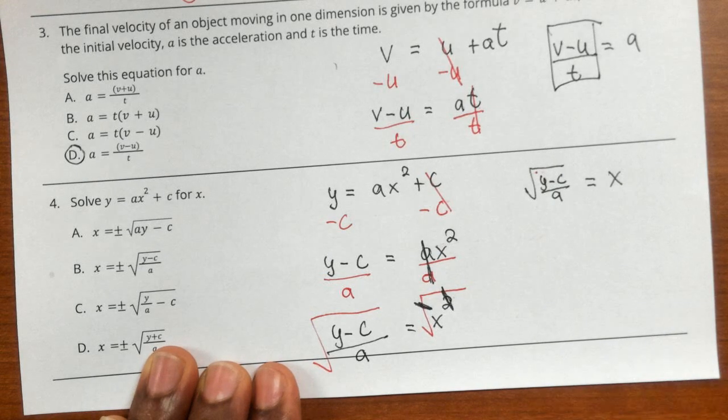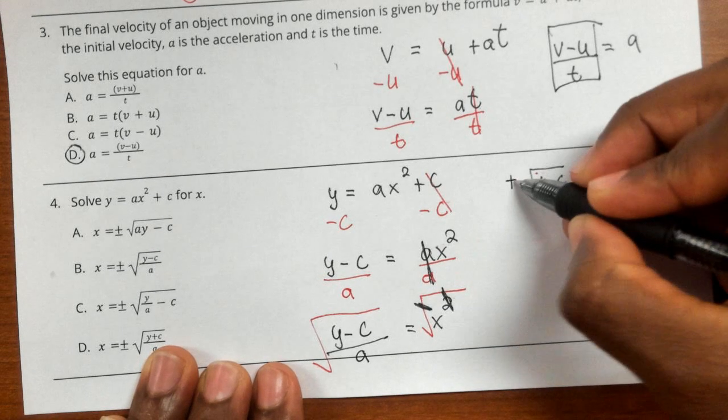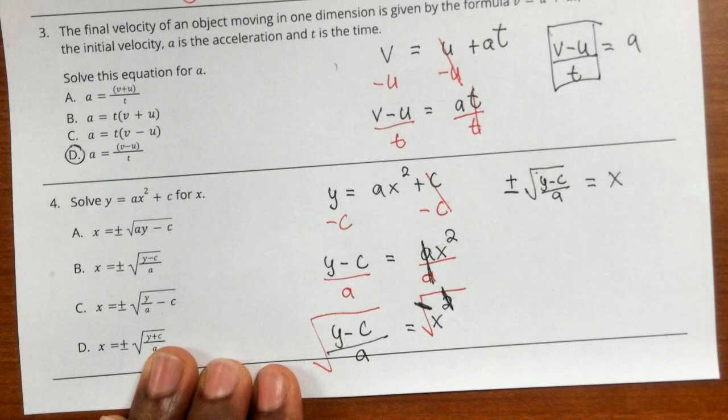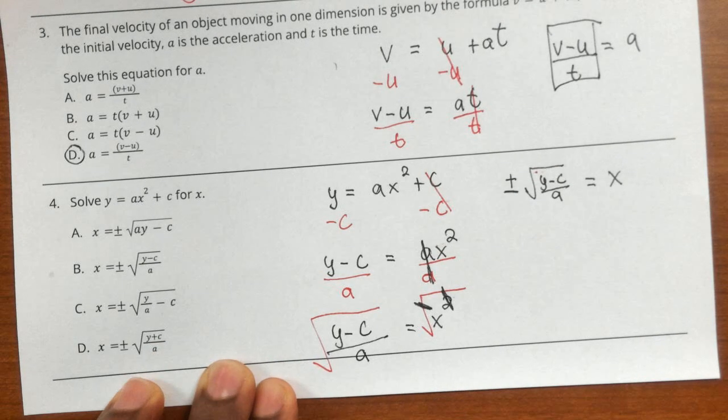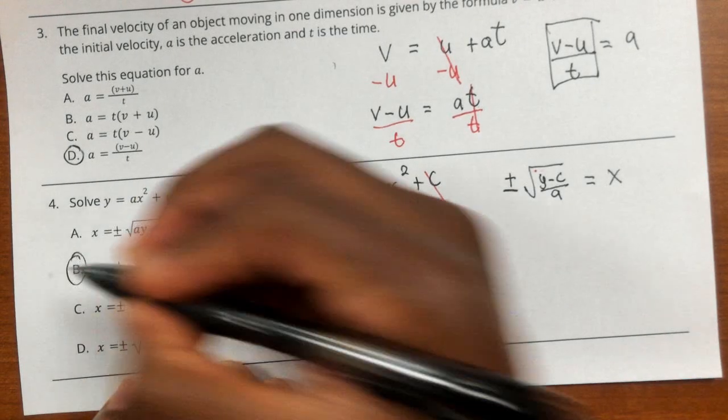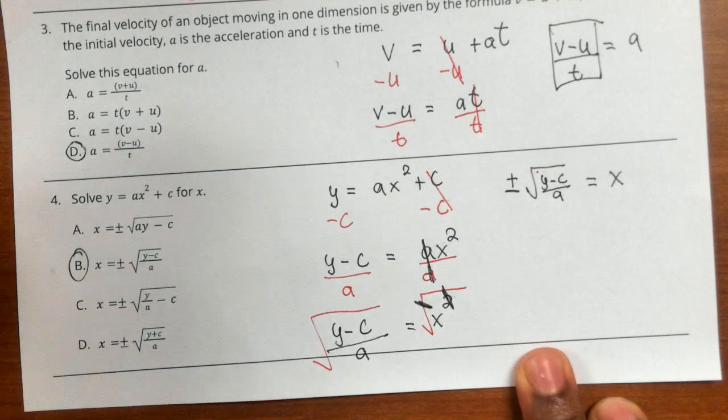All right? When you take the square root of something, you're always supposed to put a plus or minus sign in front of it. All right? So the answer looks like it would be B. All right? So let's try the next one.